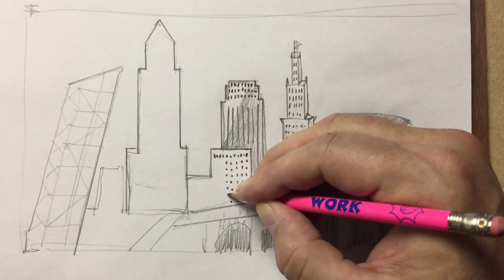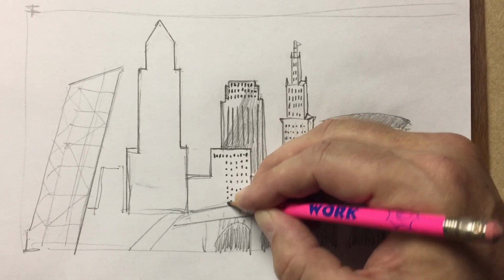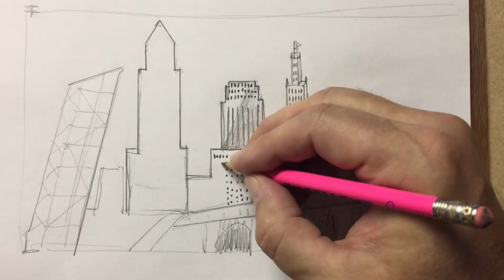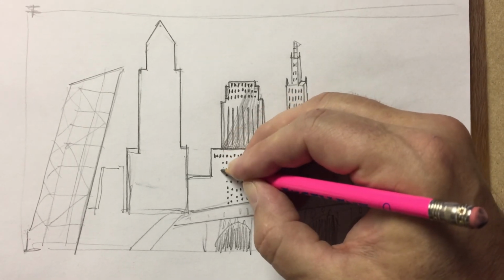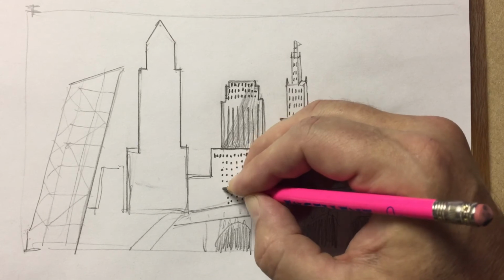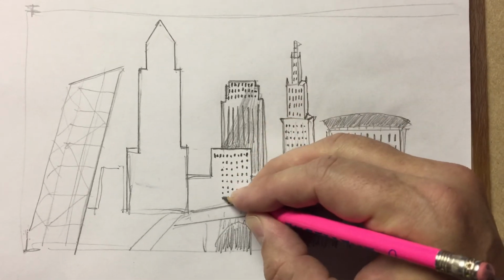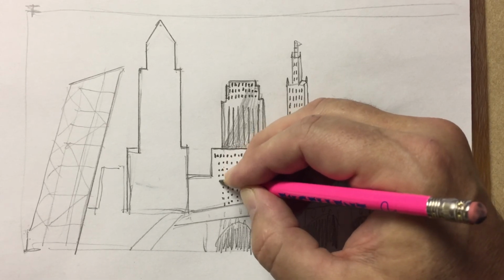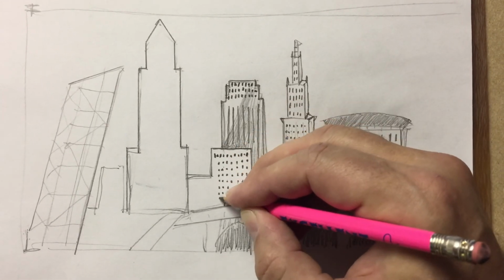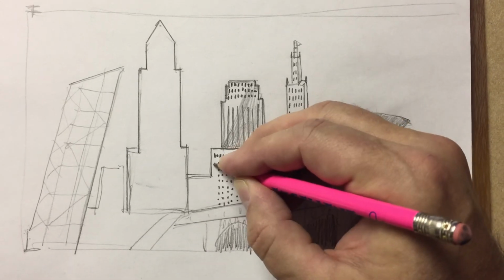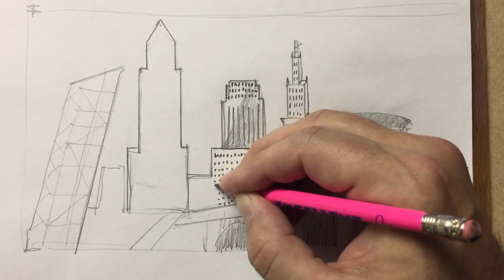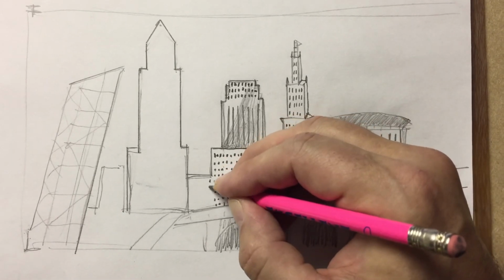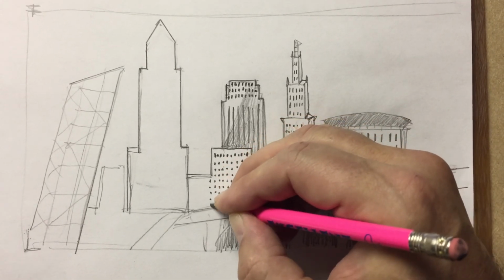And I've never counted how many windows I draw on my cityscapes. Some of these are a little bit out of line. Earlier I said out of the way. I didn't mean that. I meant out of line. And I want you guys to be very methodical in how you design your city.